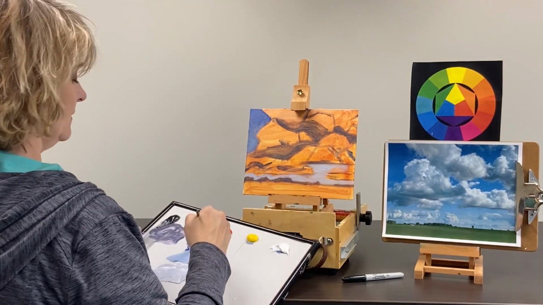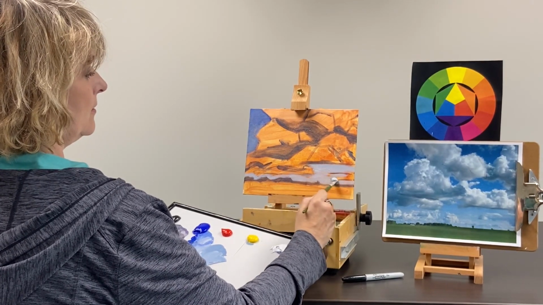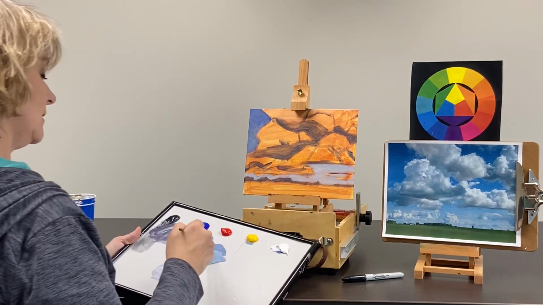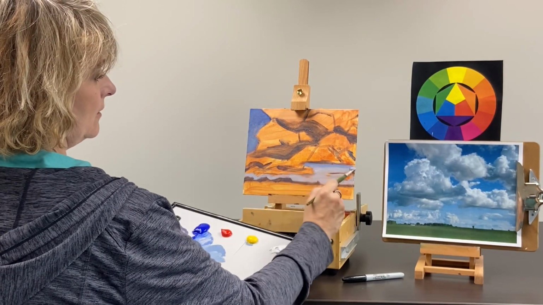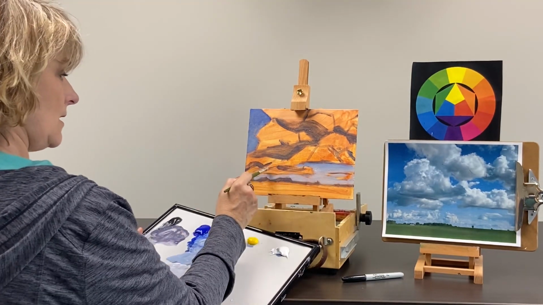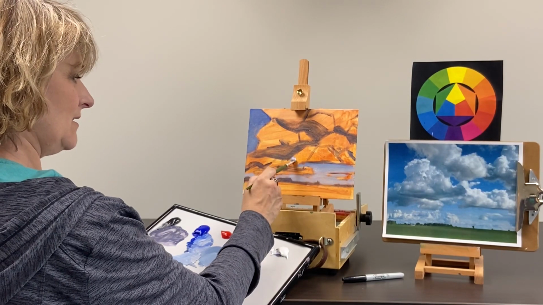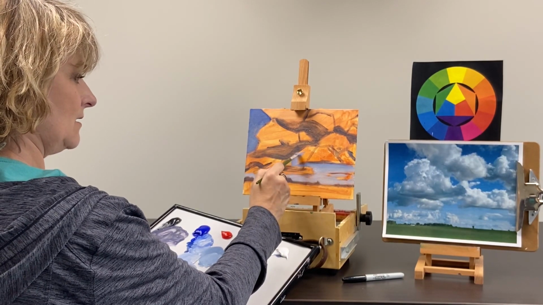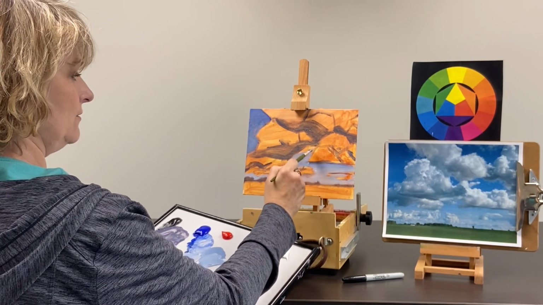Some of that blue, get a little bit darker blue here. Coming up here into a little more blue, picking up a little more blue. Good, right there. Okay, I want to make sure I'm getting the shape of my clouds here. So there is here. A little bit of blue.